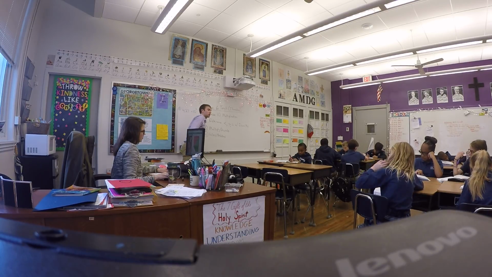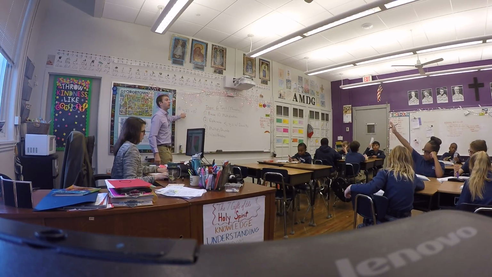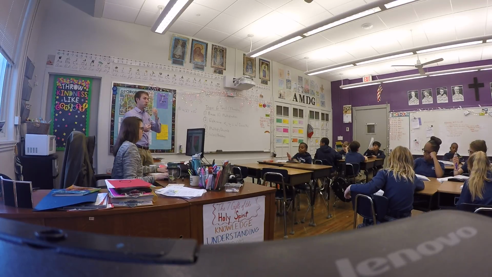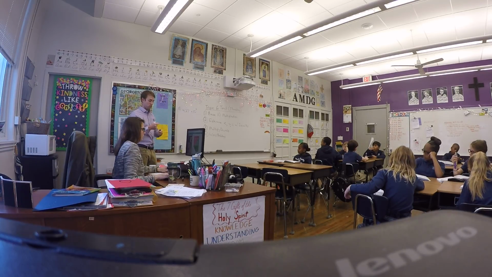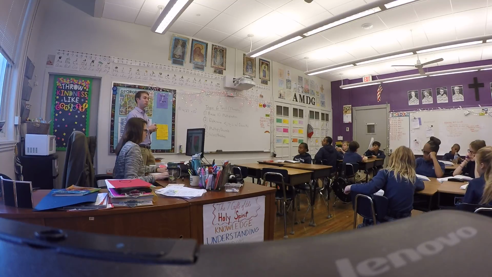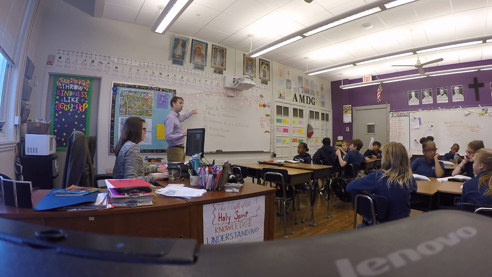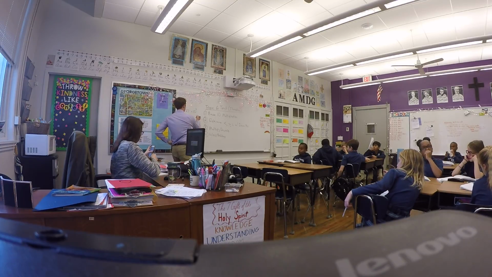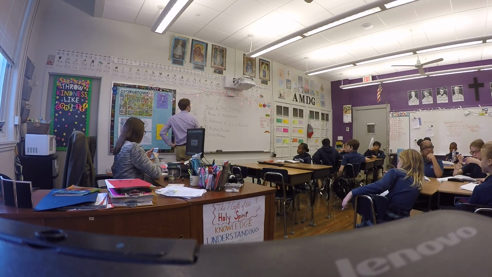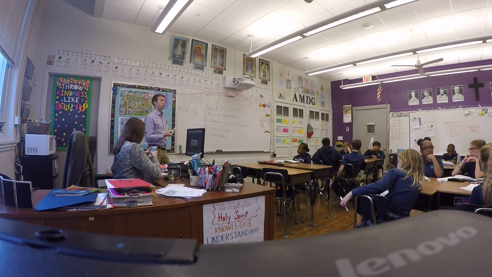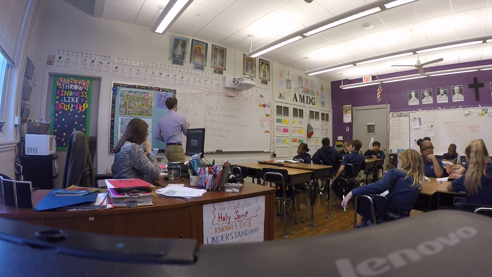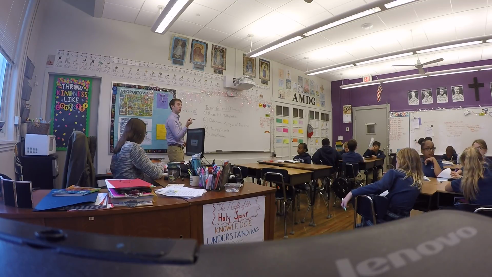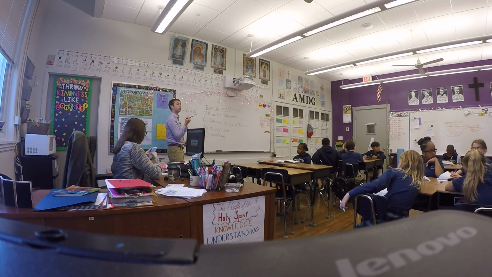Does anyone remember this type of problem and want to explain the trick for how to solve it? Julia? This is for the 10. Since it has a number 3 above, you would have 3 zeros there. Exactly right. It's the same thing as 1,000. And then you would move the decimal the amount of zeros.